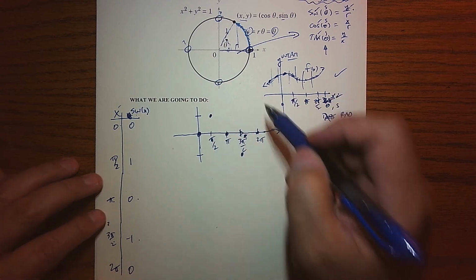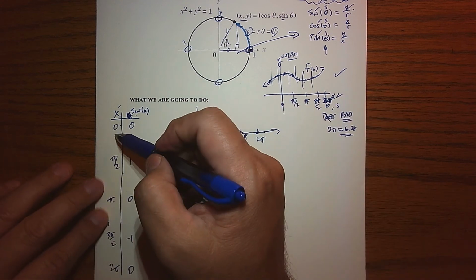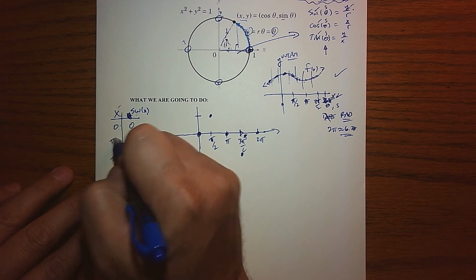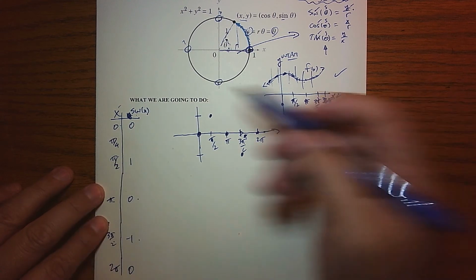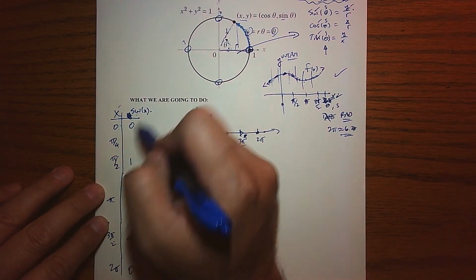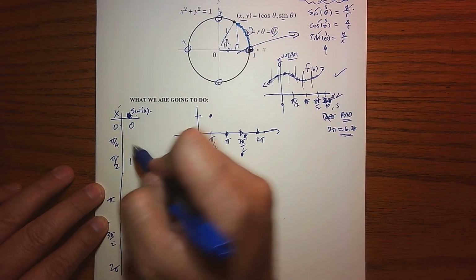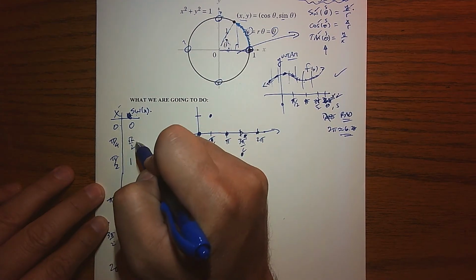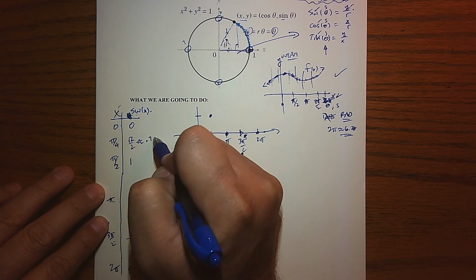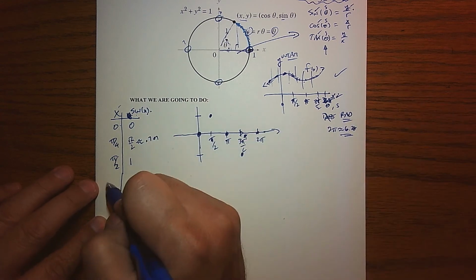Filling in one of the details, how about we just go halfway between 0 and pi over 2? Well, that's pi over 4, 45 degrees. What do we know about the sine of that? Using our unit circle, that's the square root of 2 over 2, which is roughly 0.707. What about 3 pi over 4?